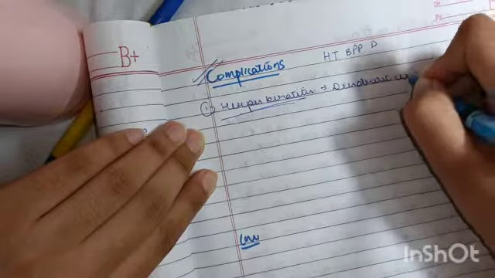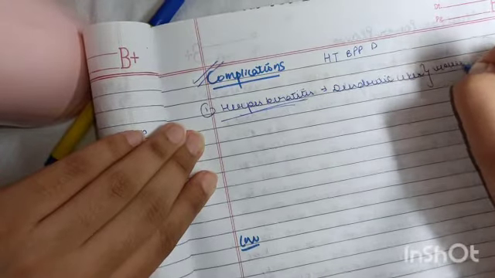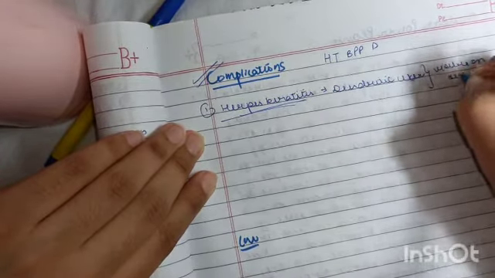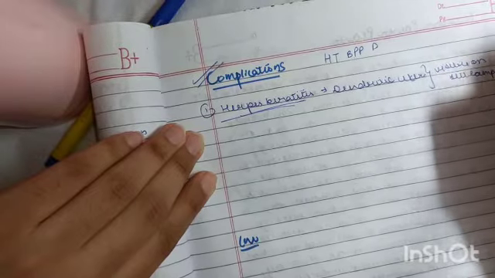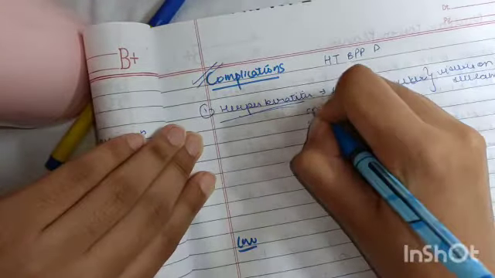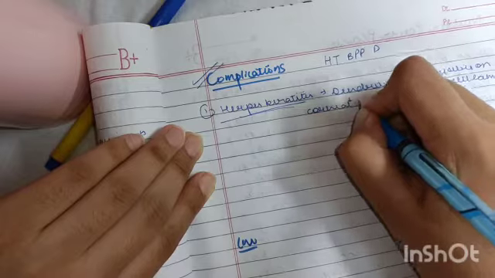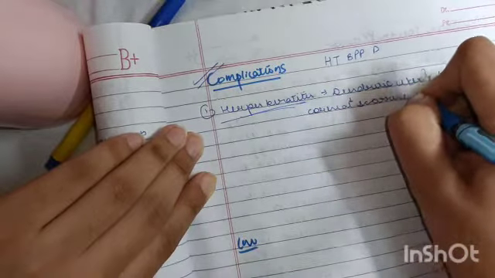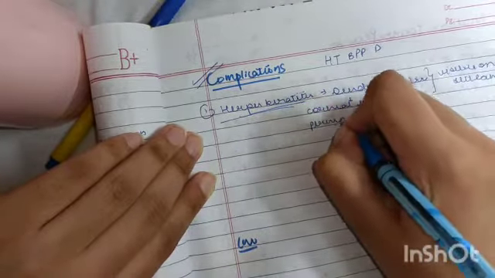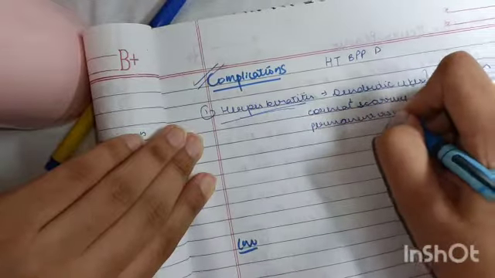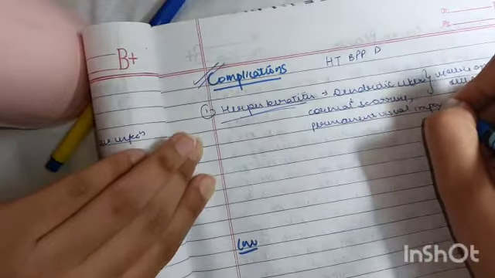Now what happens is, in this it basically causes the dendritic ulcer, which is visible on slit lamp examination, due to which there is corneal scarring, permanent visual impairment.